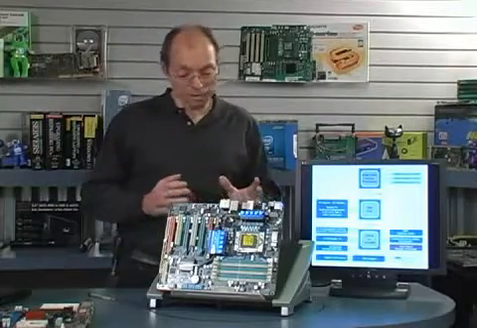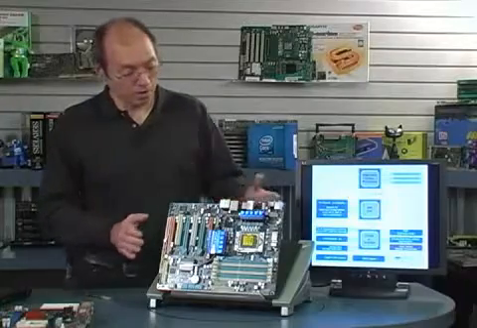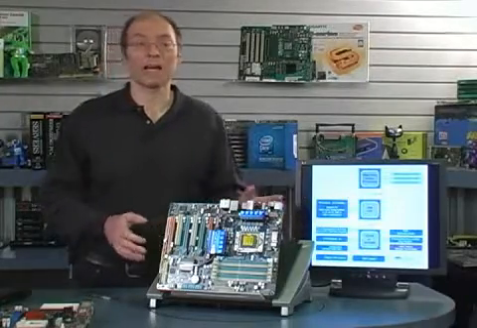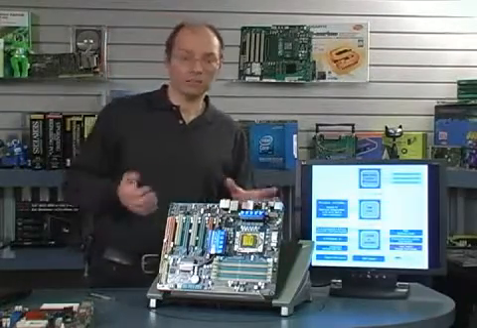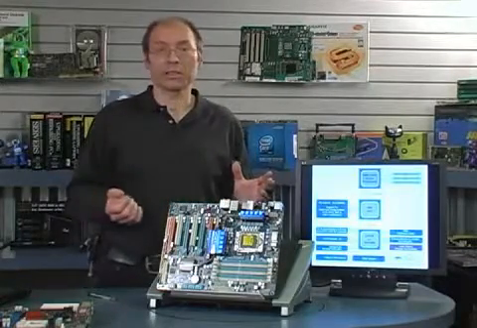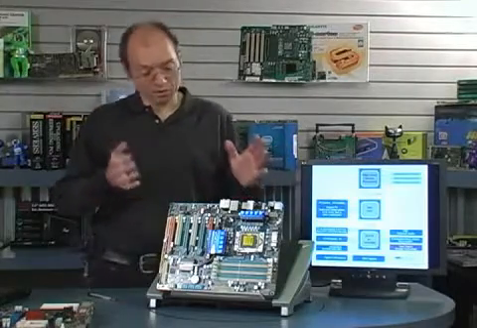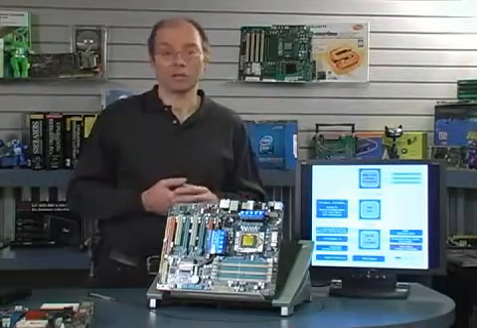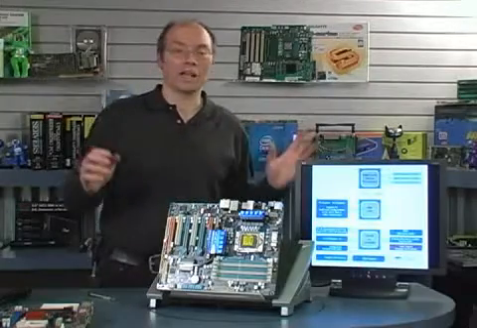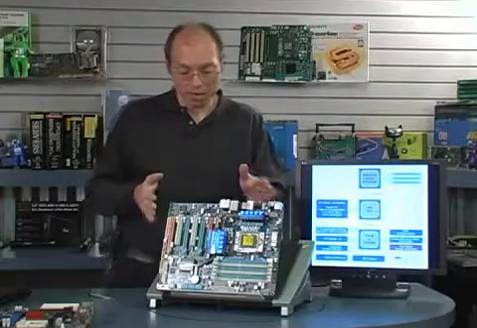Now, one of the other big choices to make in a motherboard is the form factor. The motherboard I have here right now is what we call a full-size ATX form factor. That is traditionally the most common. It's been in use since 1996, by far the most popular form factor. So if you're building a system with a full-size ATX motherboard, you have just hundreds, if not thousands, of different types of cases to choose from that will fit this board.